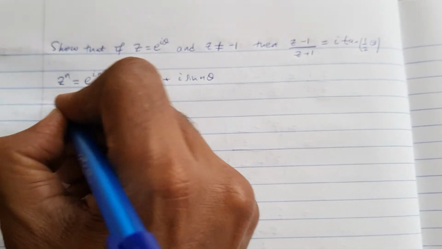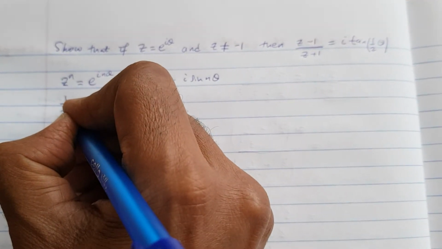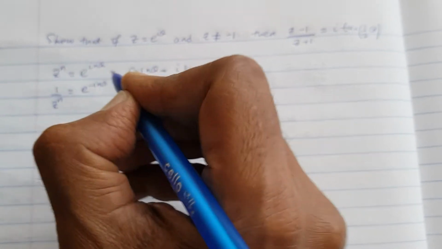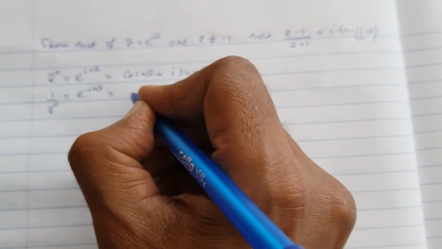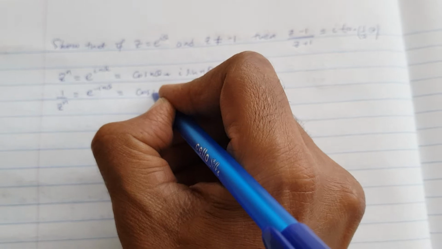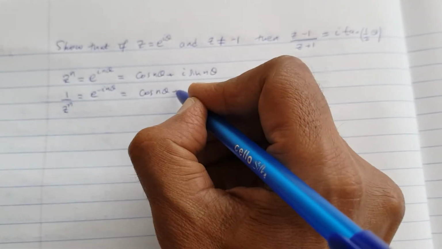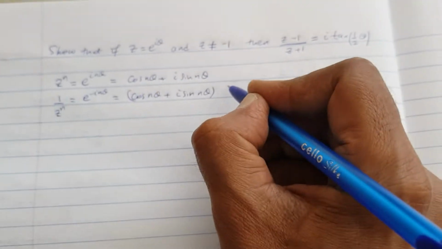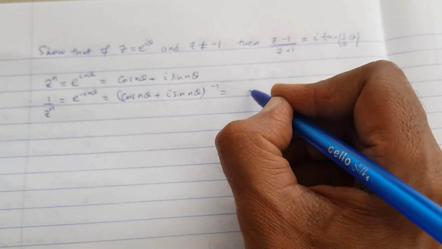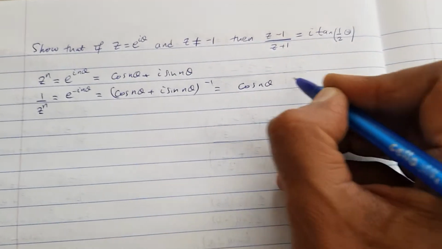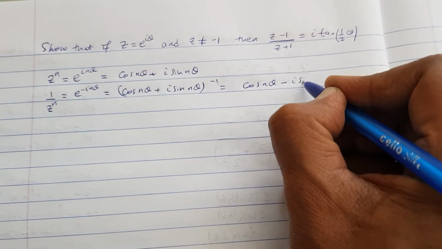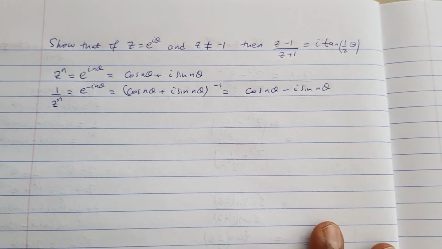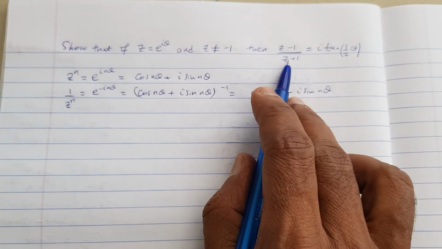And also 1 over z to the n is equal to e to the minus i n theta, and that is equal to (cos n theta plus i sin n theta) to the minus 1, which is equal to cos n theta minus i sin n theta. Very important.